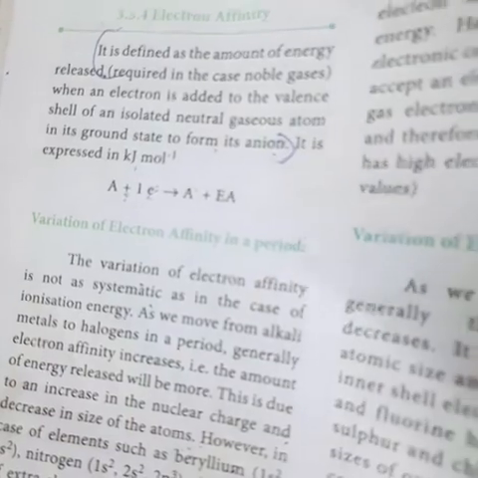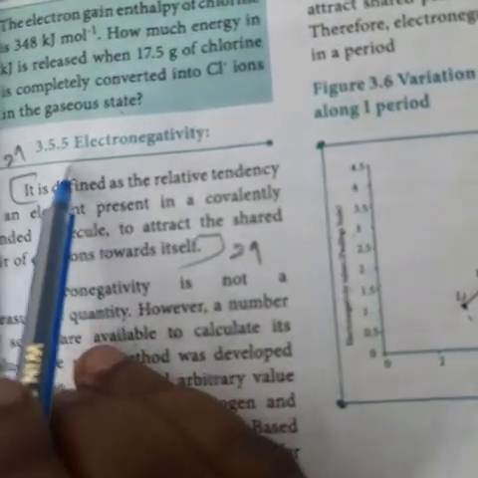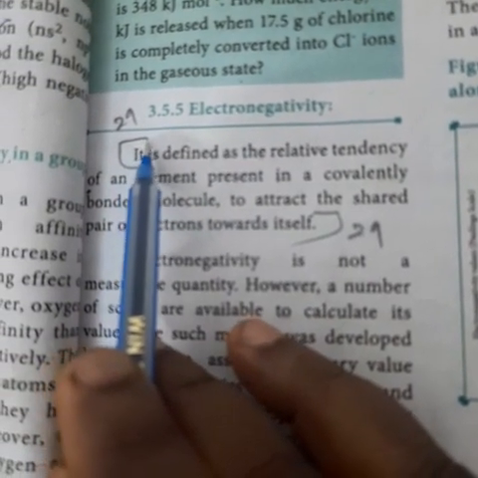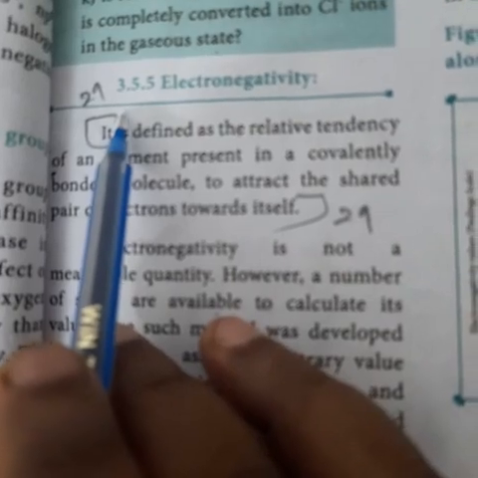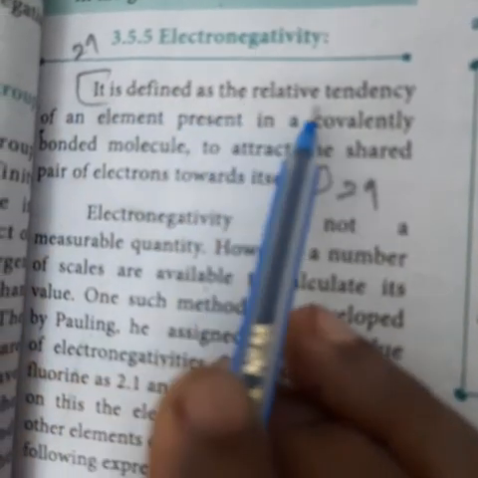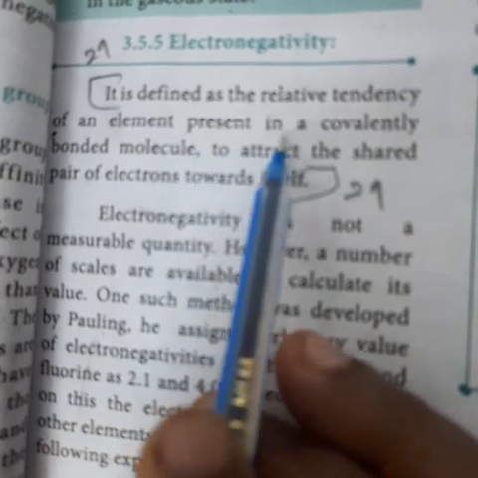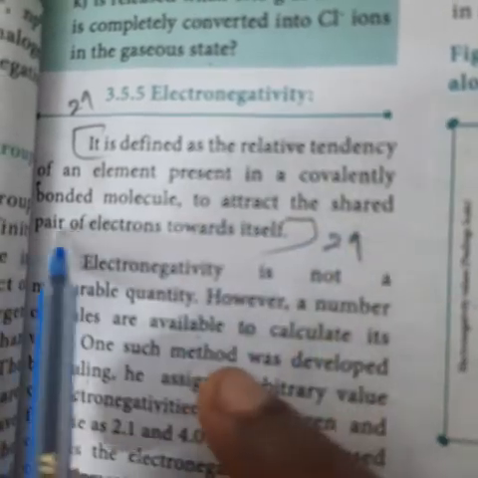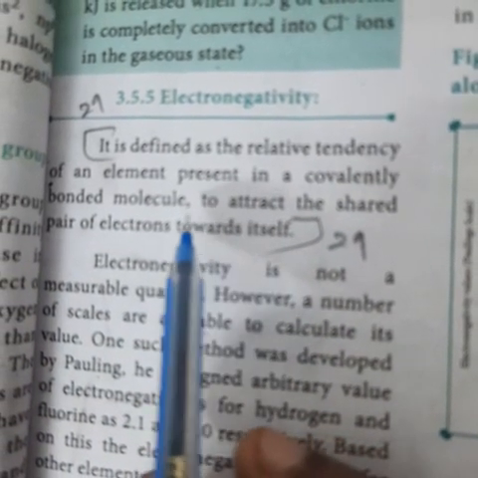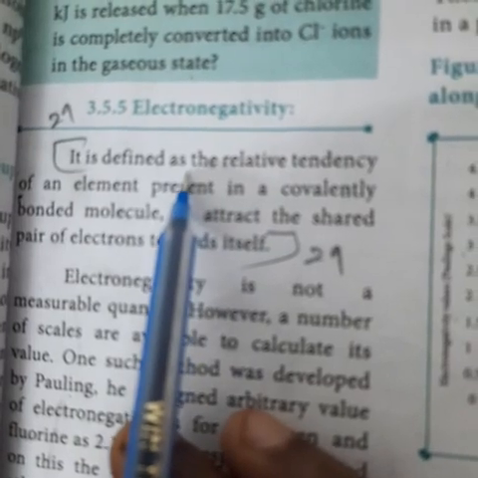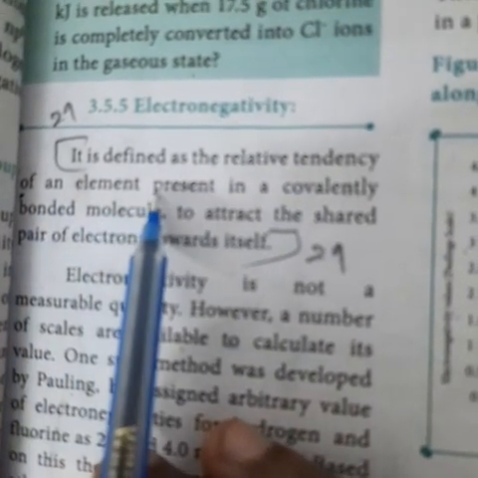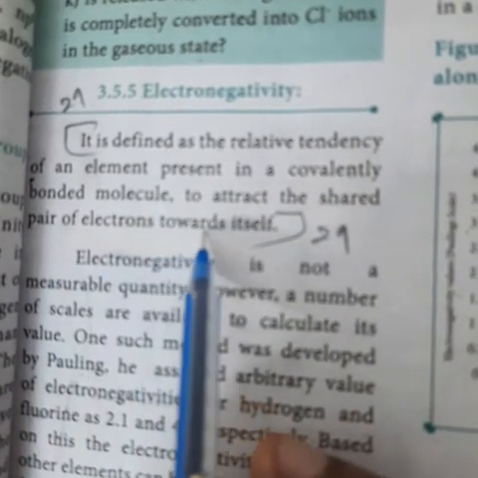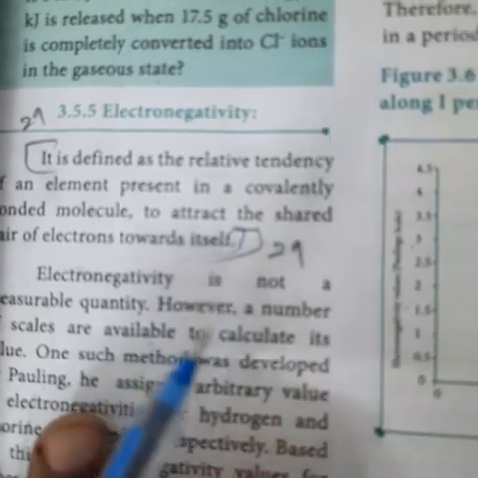And what is the first question? Very important: electronegativity. Page number 87. It is defined as the relative tendency of an element present in a covalently bonded molecule to attract the shared pair of electrons towards itself. Up to here you mark.